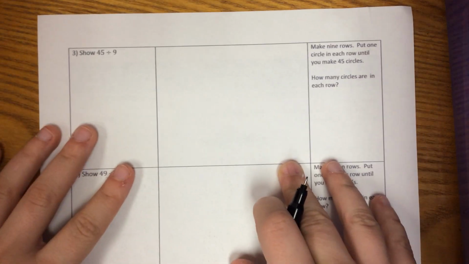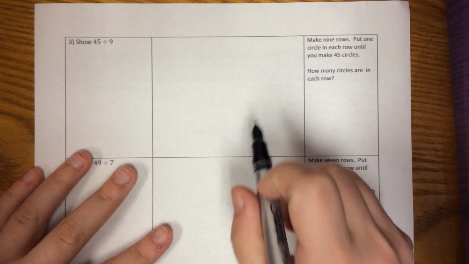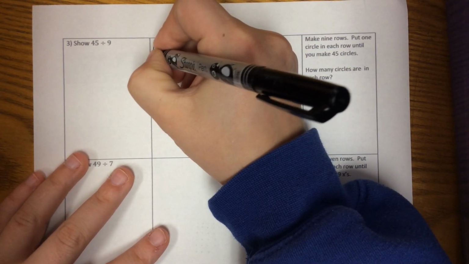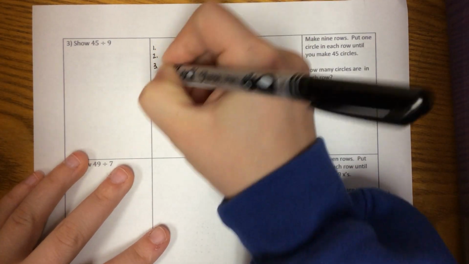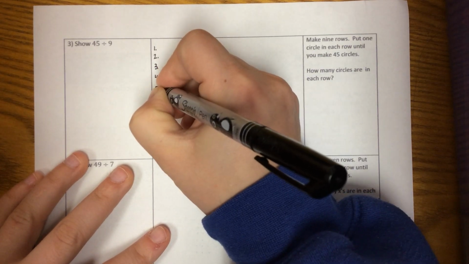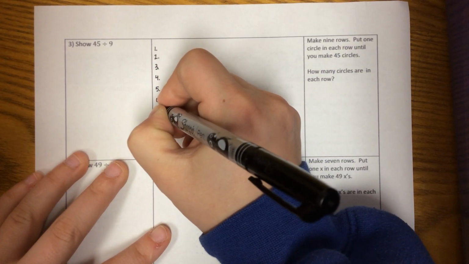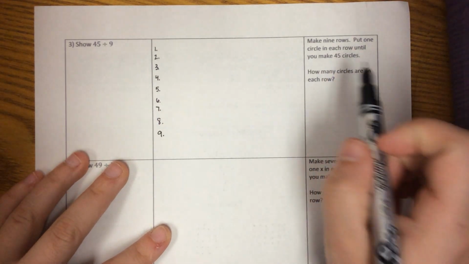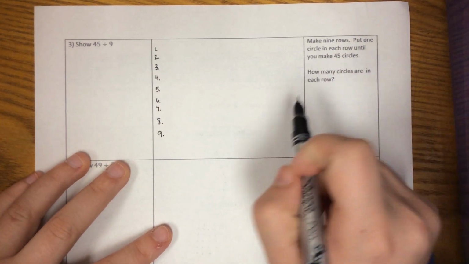Okay, backside. This time we're going to do division. So we're going to show 45 divided by 9. So we're going to make 9 rows. So I can just count them. 1, 2, 3, 4, 5, 6, 7, 8, 9. We're going to put 1 circle in each row until we have 45 circles.